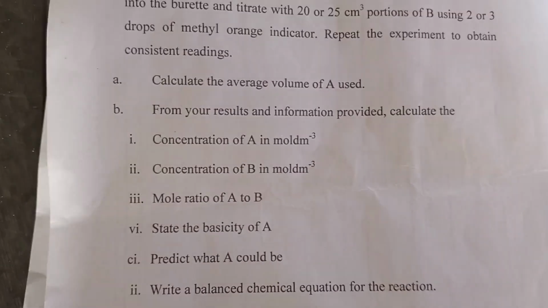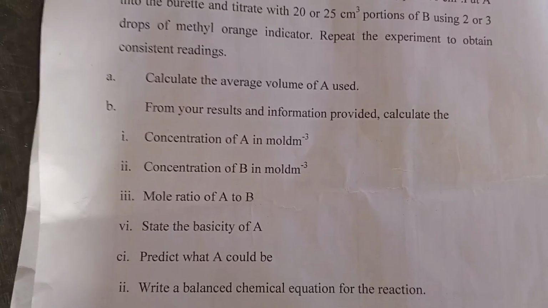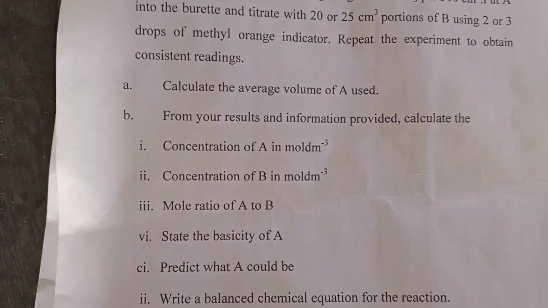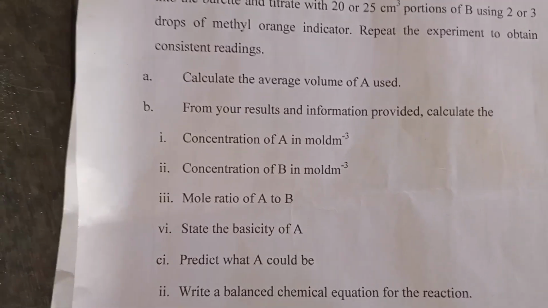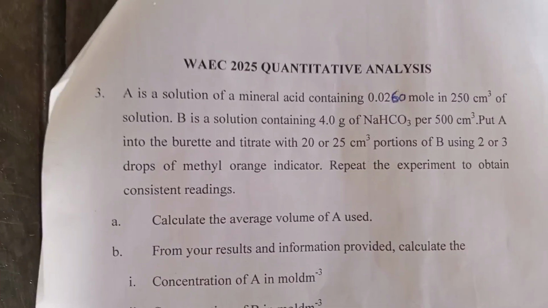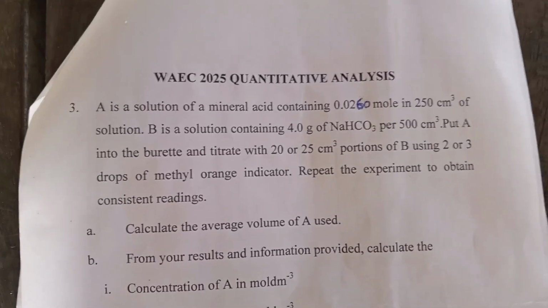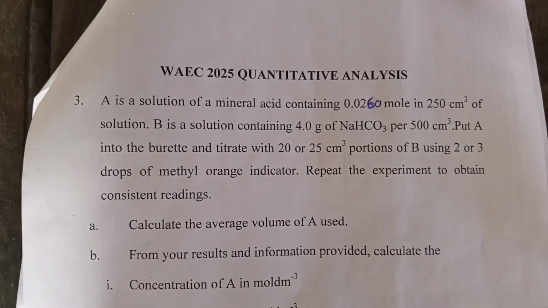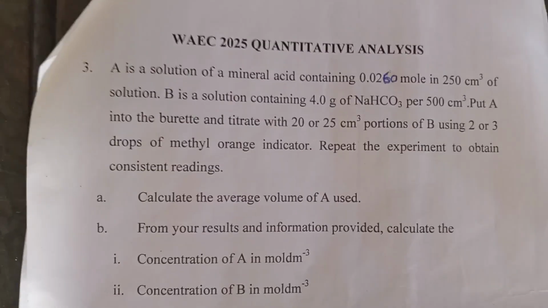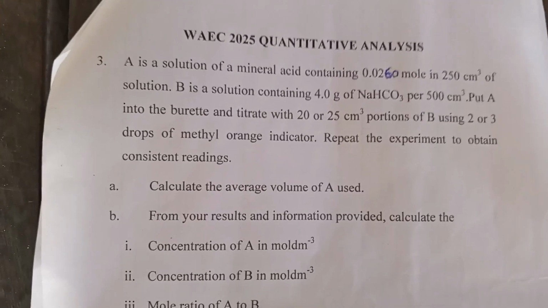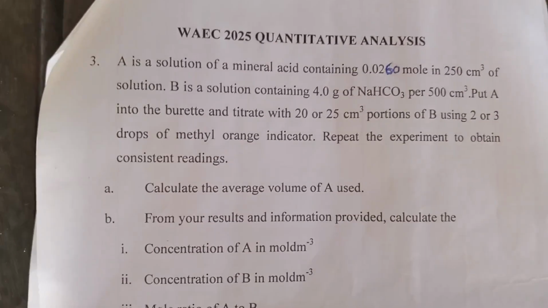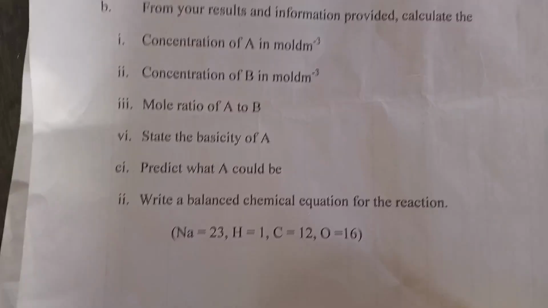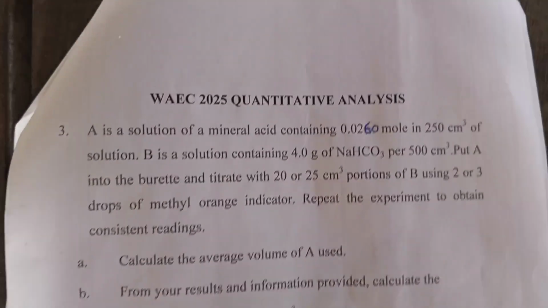Then B says, from your result and information provided, calculate the concentration of A in mole per dm³. Remember that in this question, the acid name is not mentioned for us. The acid is just called a mineral acid. So the name of the acid is not given to you, and you don't just assume that it's HCl. The acid contains 0.0260 mole in 250 cm³ of solution. We don't know the acid name, and there's no equation given to us. So let's see how we can solve this.